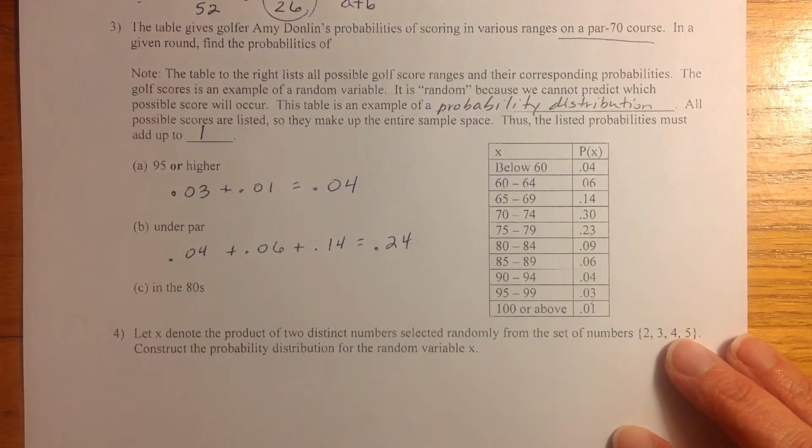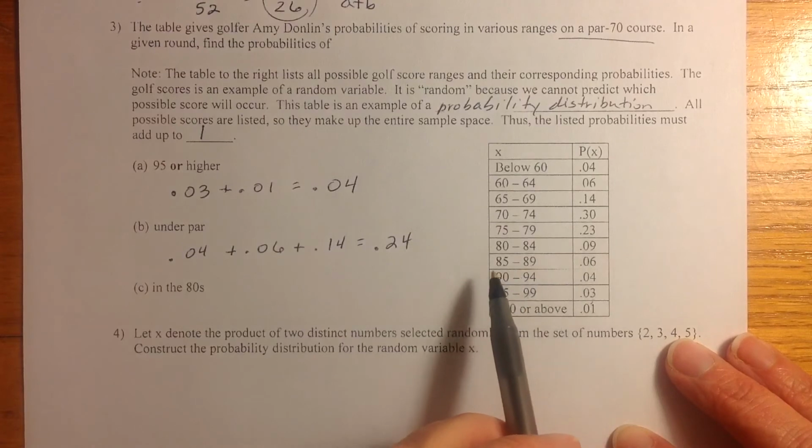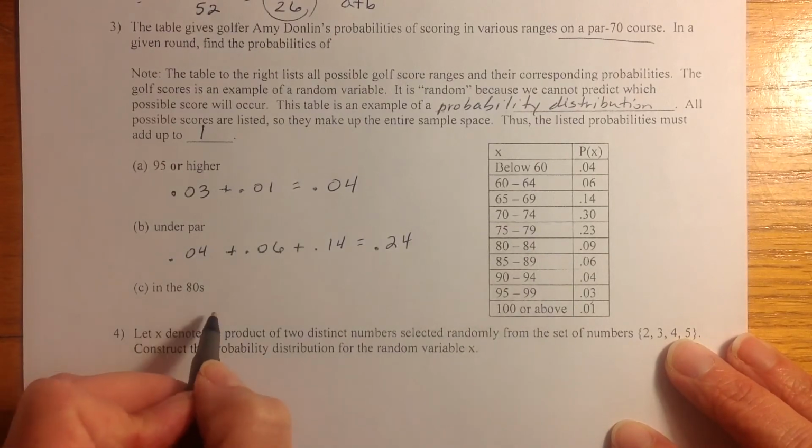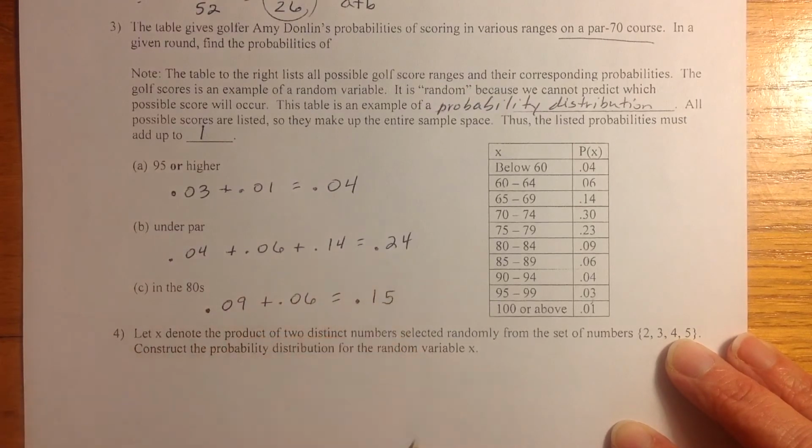How about in the 80s? Well, in the 80s, 0.09 and 0.06 correspond with scores in the 80s, so we'll add those together. 0.09 plus 0.06 equals 0.15.